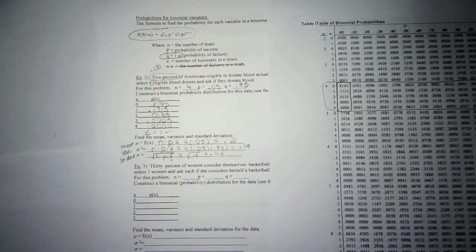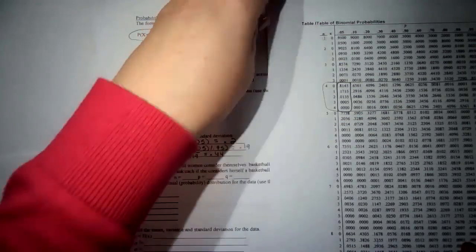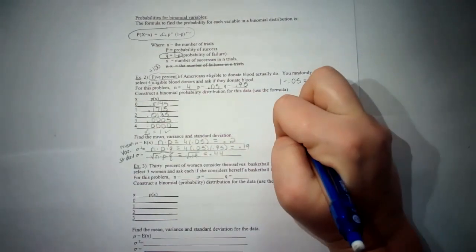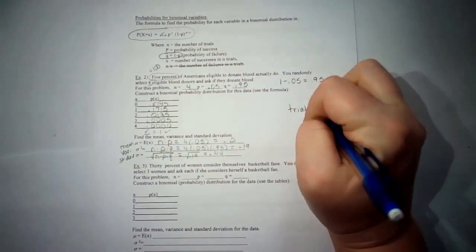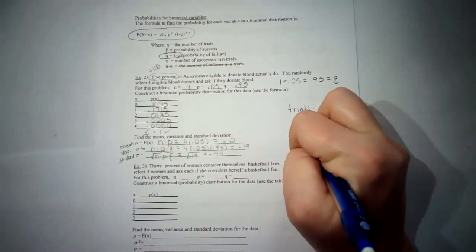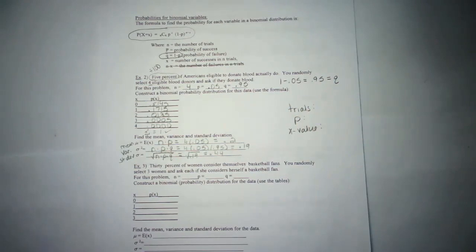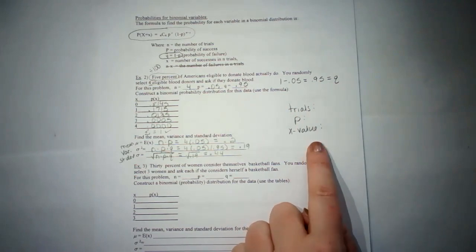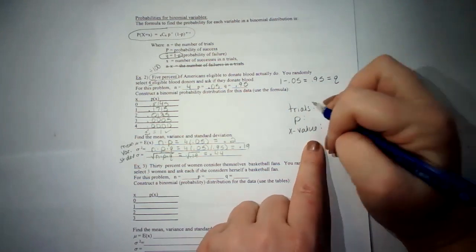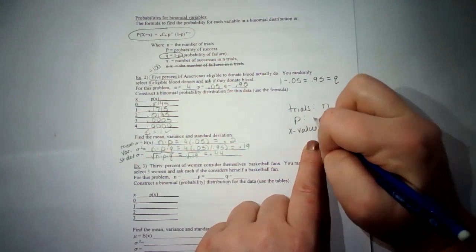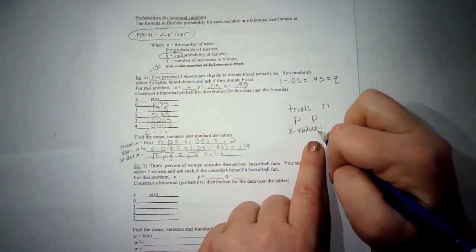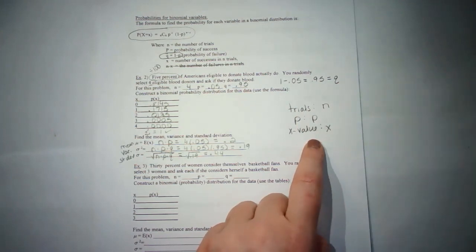If you have the old school calculators like some of us do, that is certainly not very helpful. If you have the newer ones, you should see trials, P, X value. Is that what you're looking at? Okay. So what you're going to put in is your trials, your P is your P, and your X value is going to change. It's going to be your X.